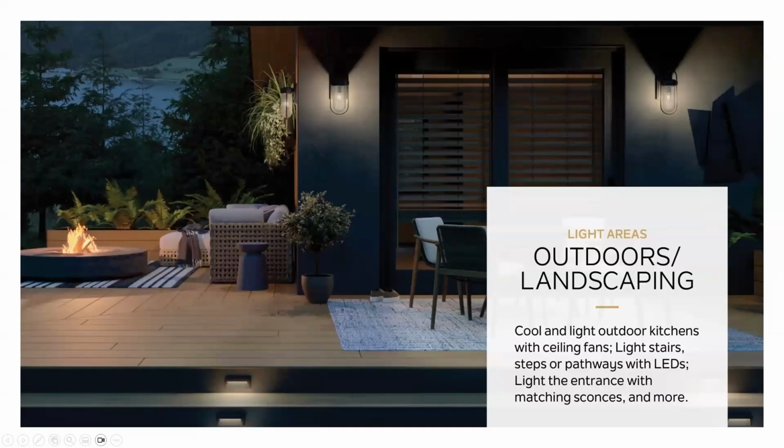And of course, we can't forget about outside, because the outside is just an extension of our home. There are so many lighting opportunities to consider. Between outdoor kitchens, different entertainment zones, front porches, and pathways, those are all areas that we need to consider as potential for light. Outdoor ceiling fans cool down the patio while providing light over a dining space.